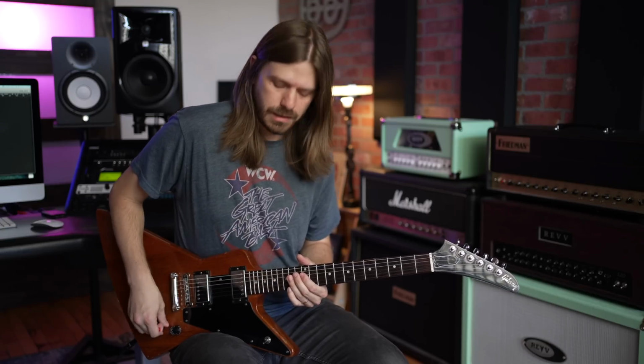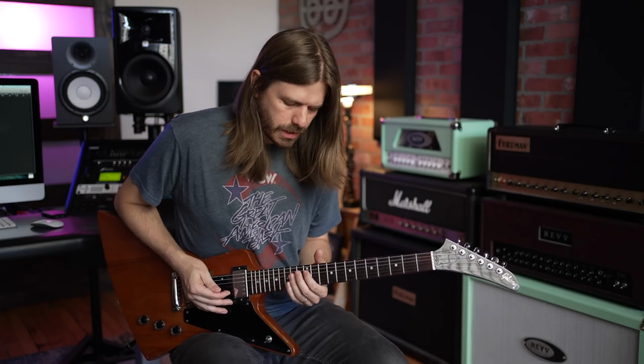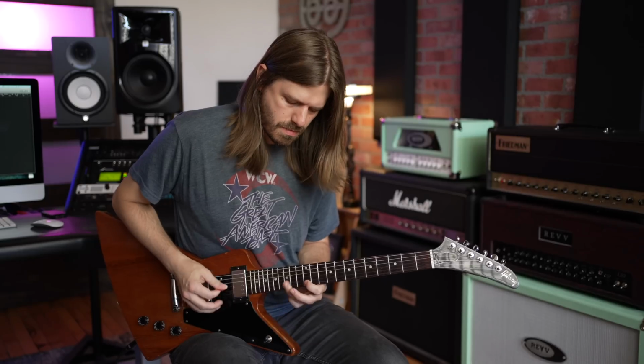So let's break down that lick a little bit. It's all based out of E minor pentatonic, but again, I'm being very aware of where my B note is so I can transition essentially into B minor pentatonic whenever the key change happens. So we're starting right here in box 1 of your E minor.